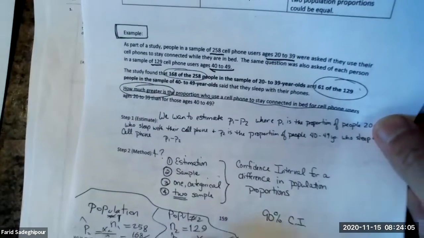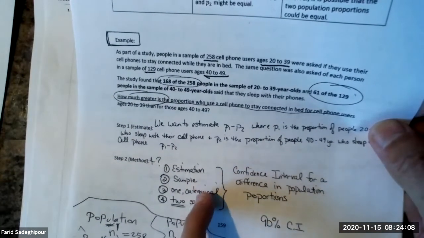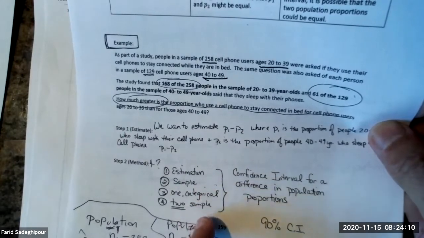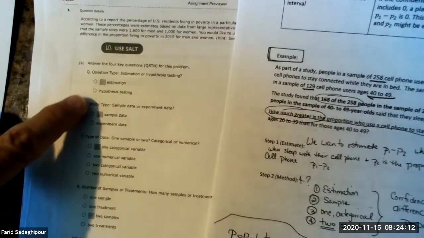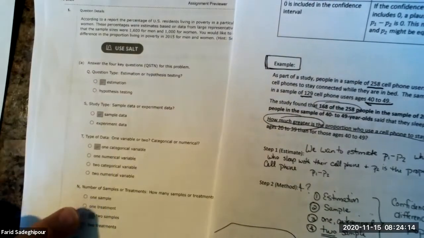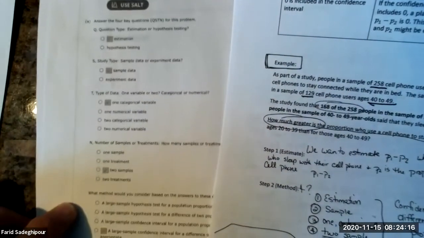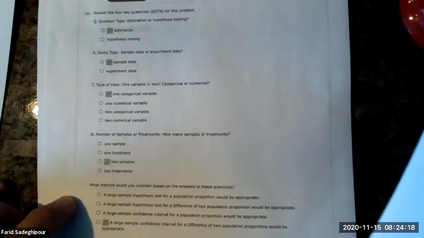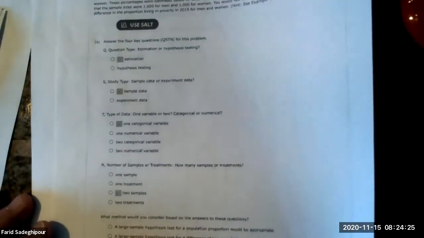So you always have these four conditions. Estimation, one sample, two samples, and confidence interval, which I calculated here for you at the bottom. You can use it in the calculator.